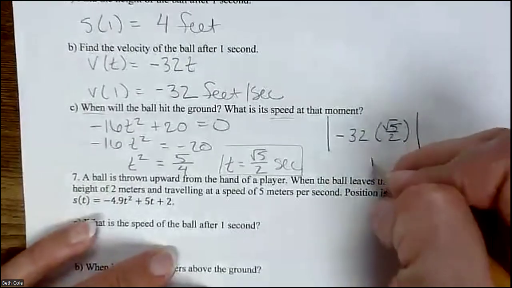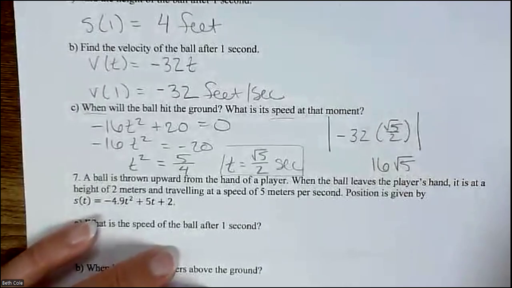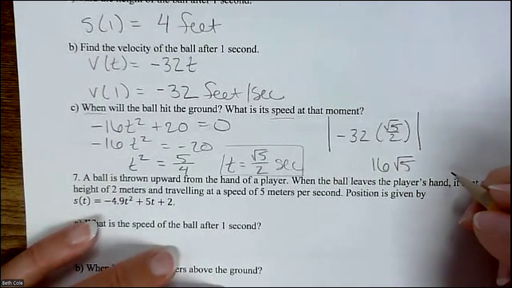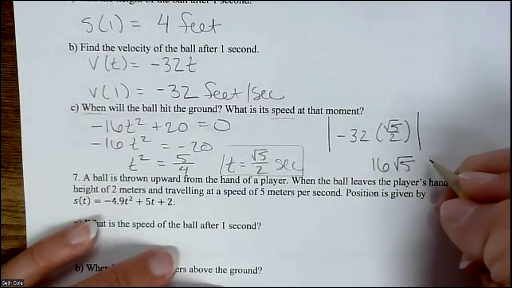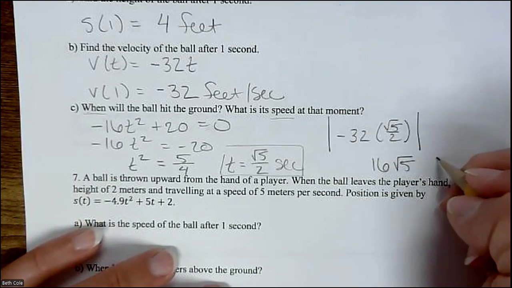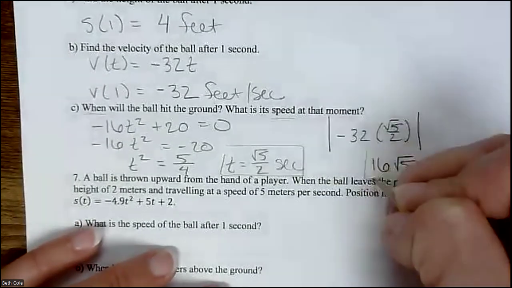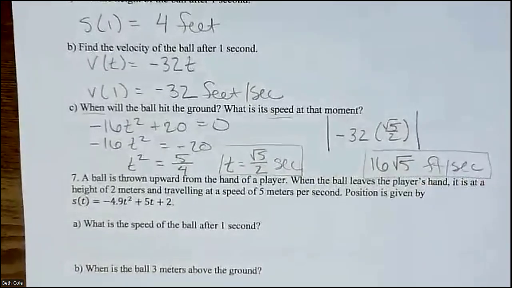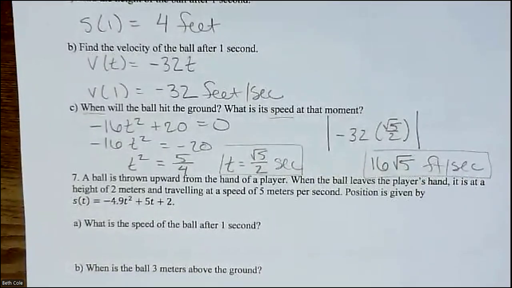So whoever said 16, you're correct. 16 square root of 5, what? Speed? Well, but it's not miles per hour. Feet per second. But I knew what you meant. Like, I always think miles per hour too, because we spend lots of our time in a car.